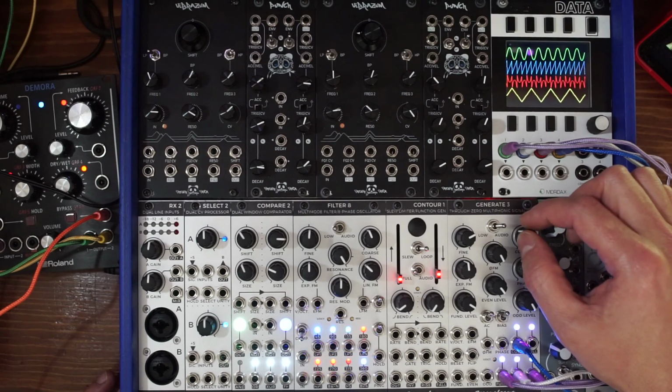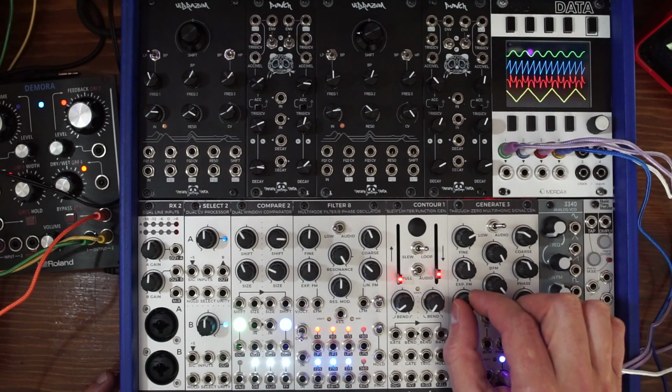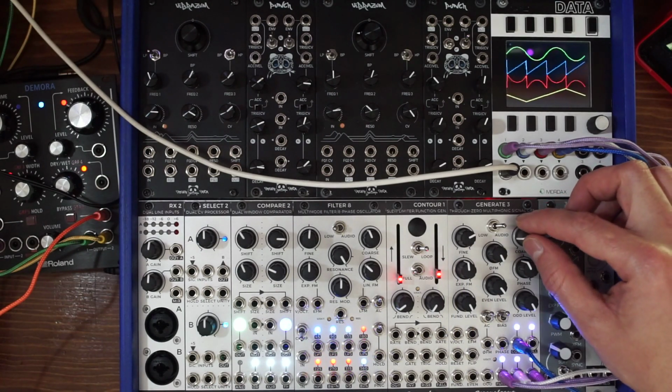And you can notice that there are 3 other waves that are being generated. The green one on top is called the fundamental. And it's basically a sine wave. Let's listen to it. I'm going to plug it into my mixer here. And it's a pretty good sine wave.